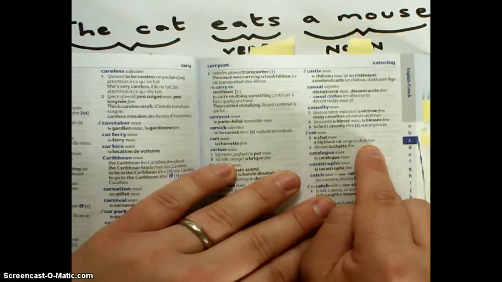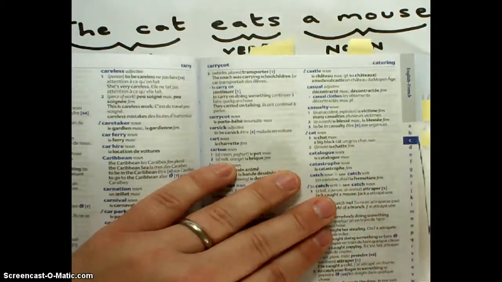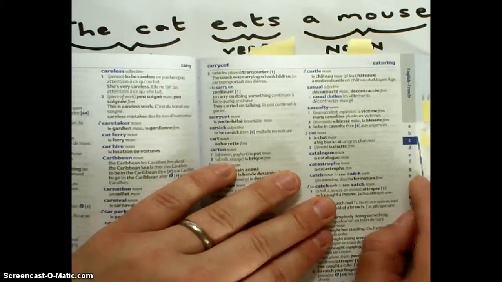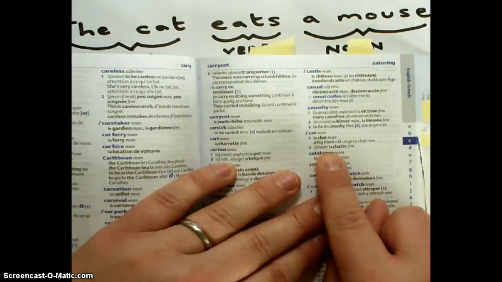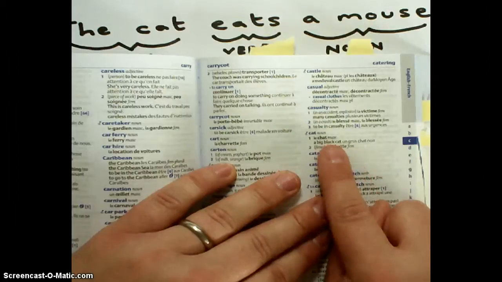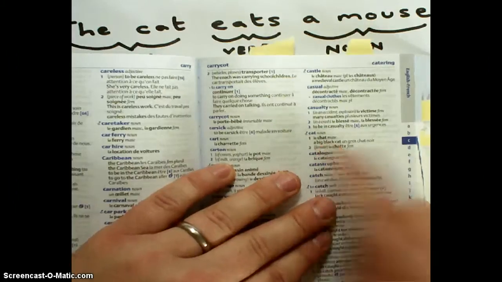So I can see the word being used in the sentence, and that helps me to understand if I'm using it in the right place. We also have a word for a female cat. La chatte. And there, next to that word, it says feminine, which tells me it's a feminine word. For the moment, I'm not too worried about which choice I use, so let's pick the masculine word, le chat.